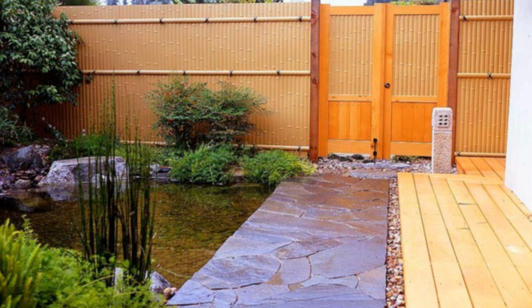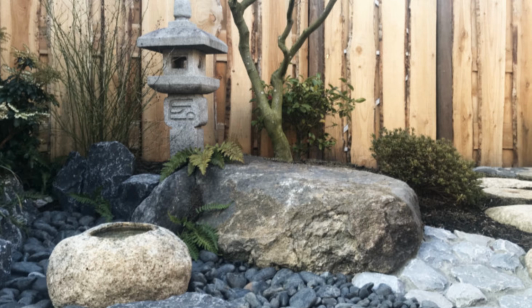Wooden screens can be used to create a sense of depth and movement within the garden, and can also be used to provide a sense of enclosure and privacy. Screening can also be used to separate different areas within the garden. For example, a bamboo fence can be used to separate a pond or stream from the rest of the garden, while a wooden screen can be used to create a sense of privacy around a meditation area.